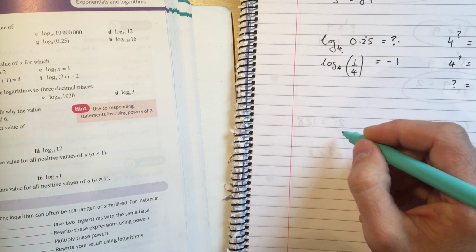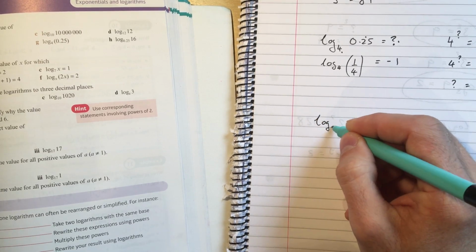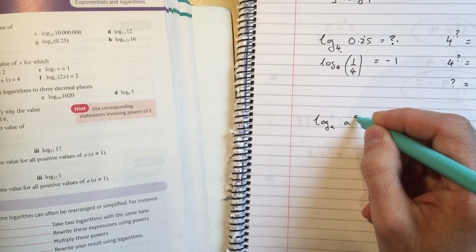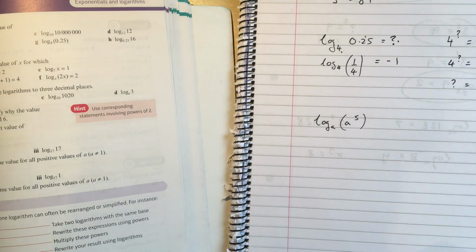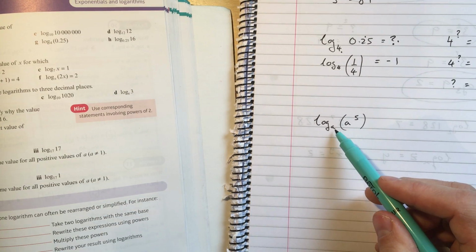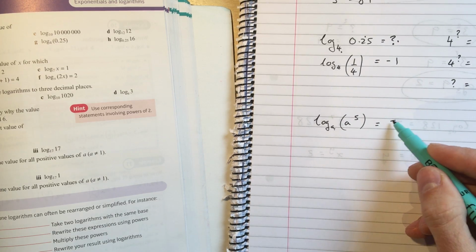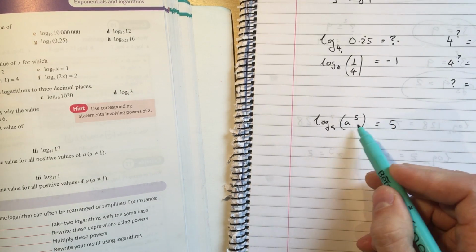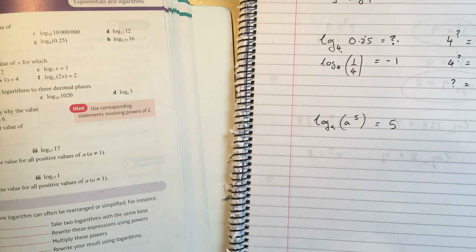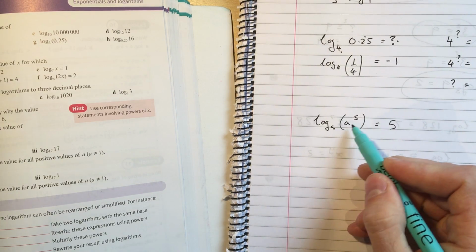Let's have a look at one more. So log to the base a of a to the power of 5. If you're thinking about this, the method of a to the power of what equals a to the power of 5, well, that's going to be 5, isn't it? So that one's just sort of ramming home this idea that they are inverse operations.